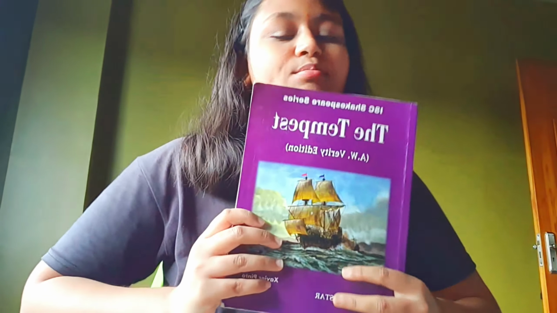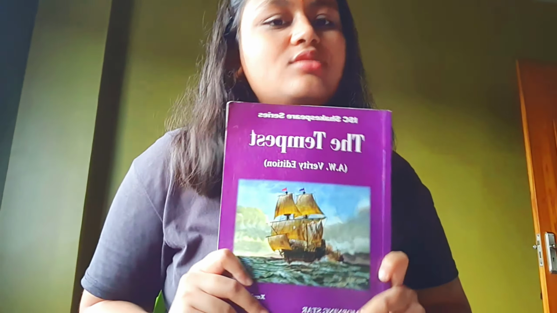Okay, so for Tempest, you can buy the paraphrase one also, that will be better, but we had this one, and you can buy this one also, not a problem. Let me tell you the price. The price for this book is 168.